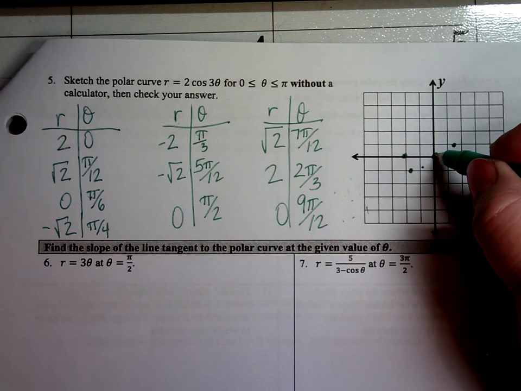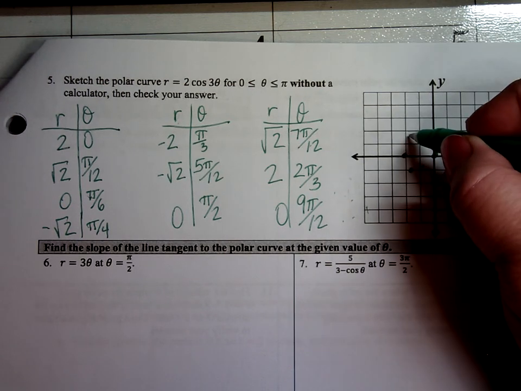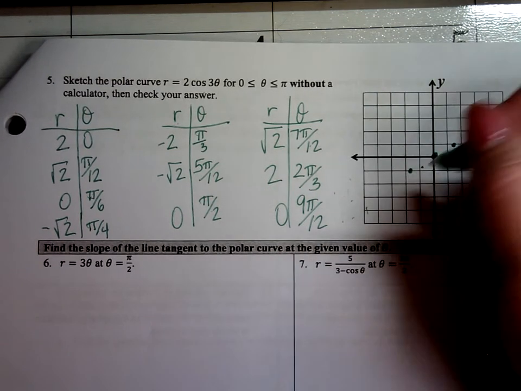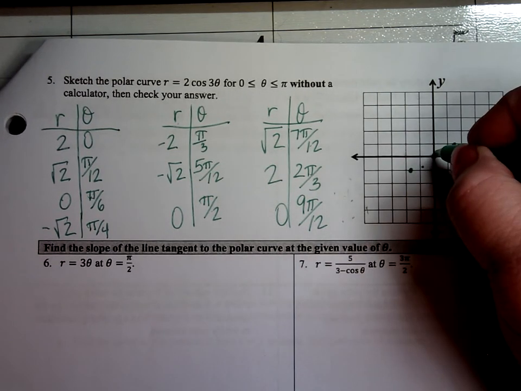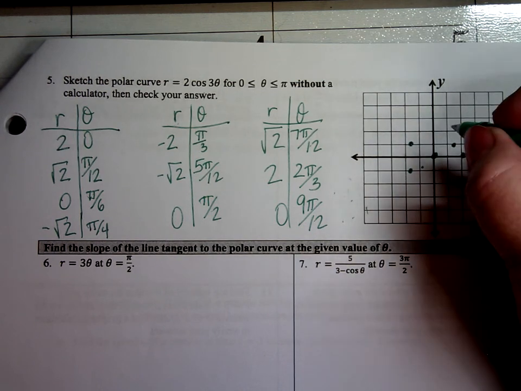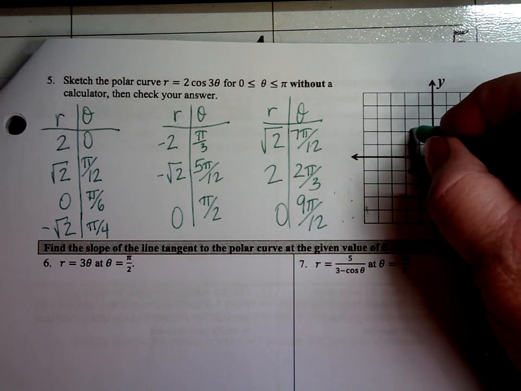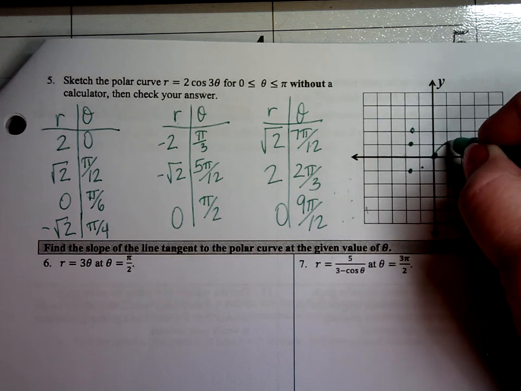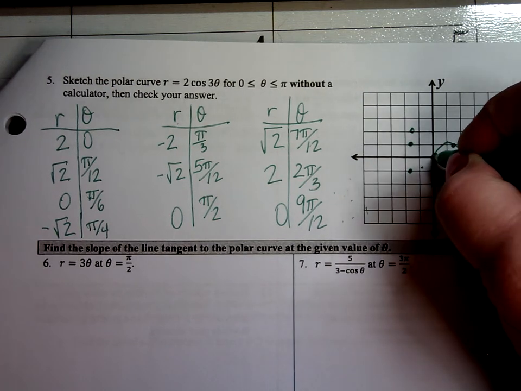Actually, this one is off. I have a coordinate over here that's at negative square root of 2, and then I have another one that's out at 2, and you're like, what the heck are you graphing here? And here's what it looks like. You can check it on the calculator. And then it goes down in this neighborhood, and then up in this neighborhood.